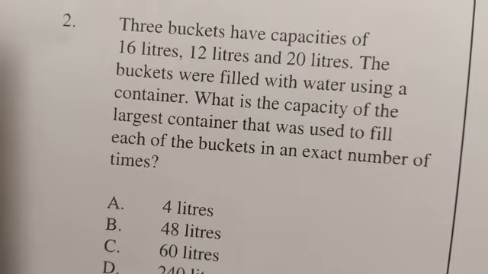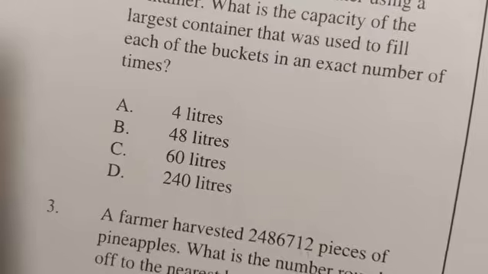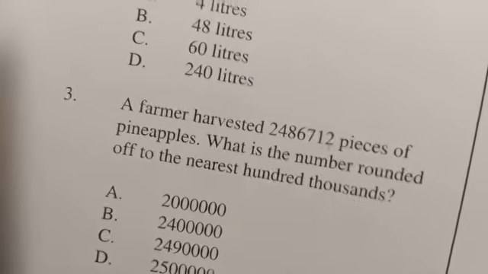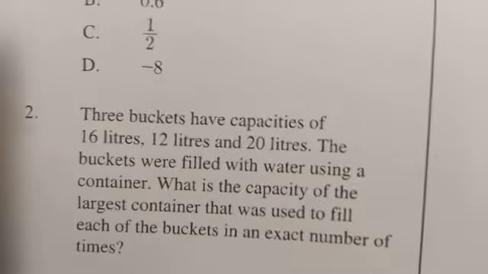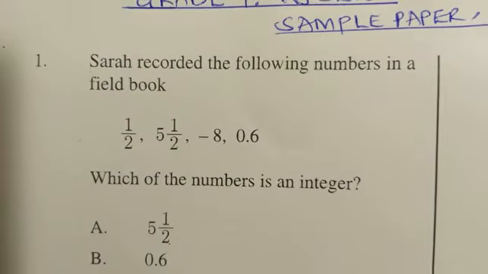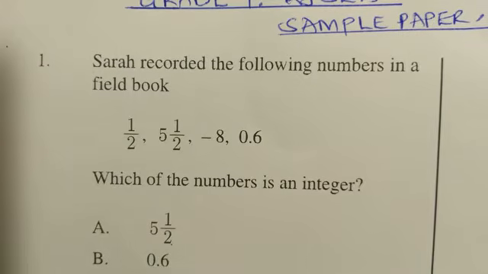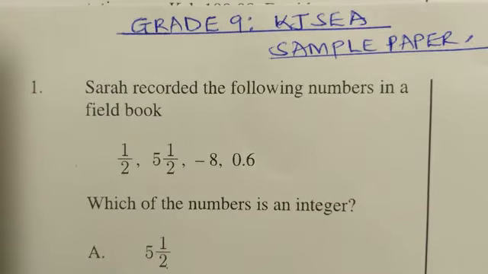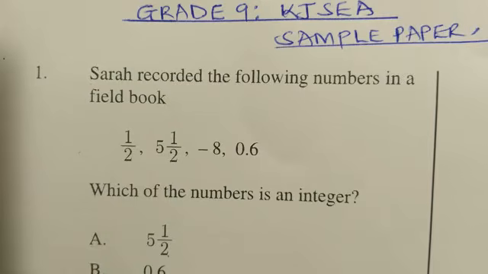The question says A, B, C, or D. That is the format of the KJSEA mathematics paper. We have 20 marks for section A, and then section B, which is structured questions, whereby you have to show your working and so on. So let us start with section A.